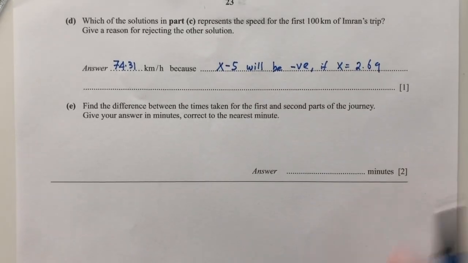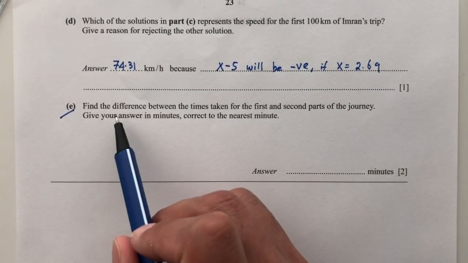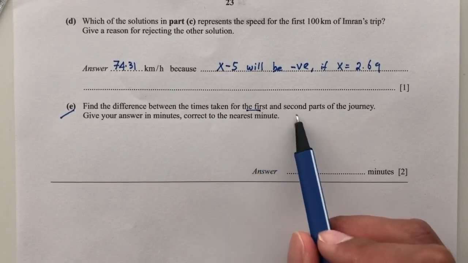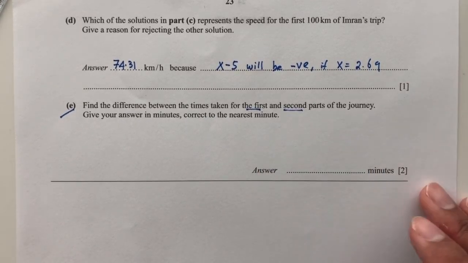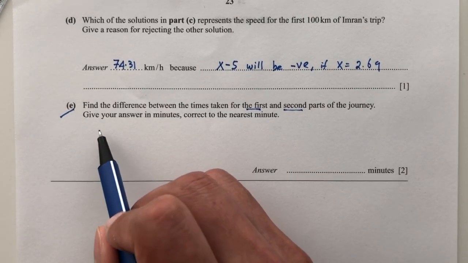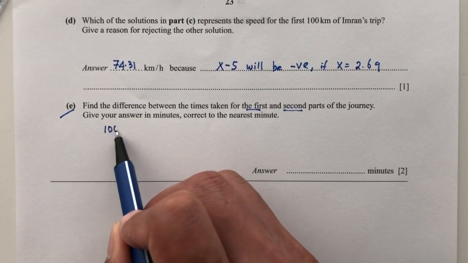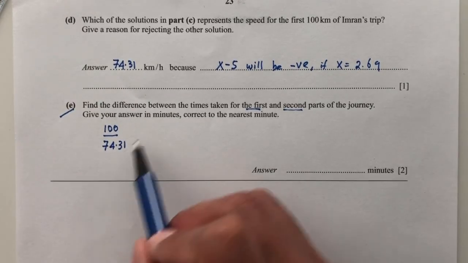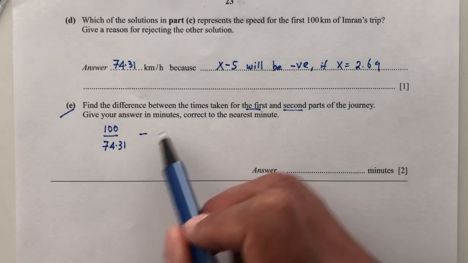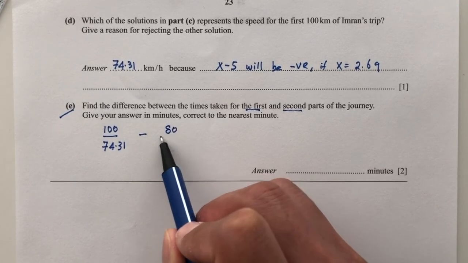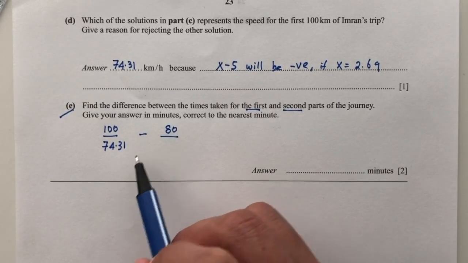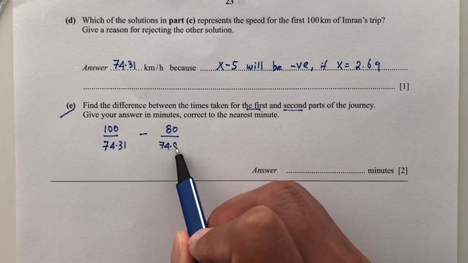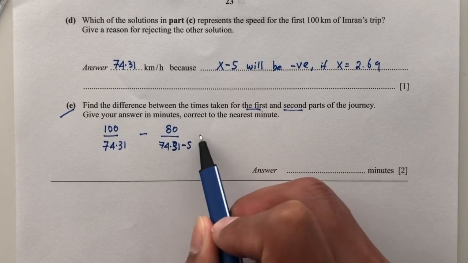That's why. Now part E, find the difference between the times taken for the first and the second parts of the journey. So time taken for the first part, we know that it is 100 divided by 74.31, and then minus the other part will be 80 divided by x minus 5, so 74.31 minus 5.